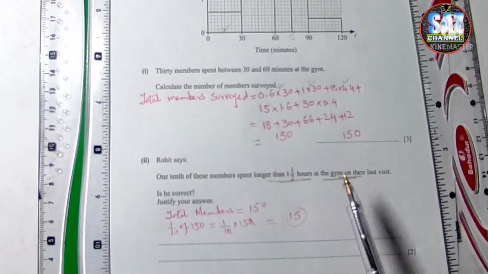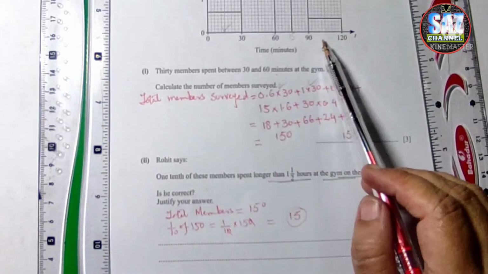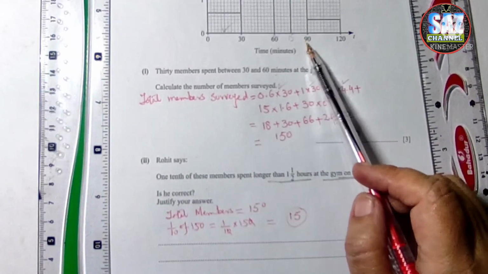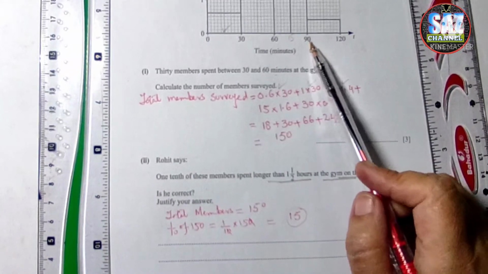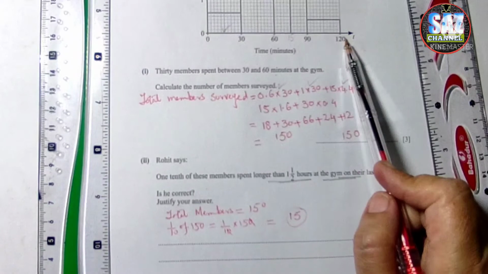Okay, now how many people are taking more than 1.5 hours? It begins from 90 and it ends at 120.